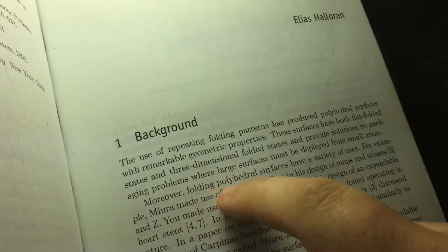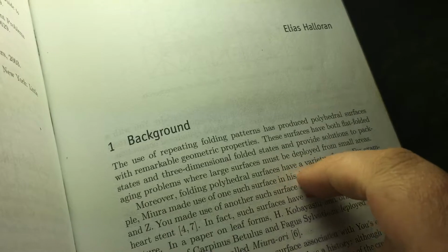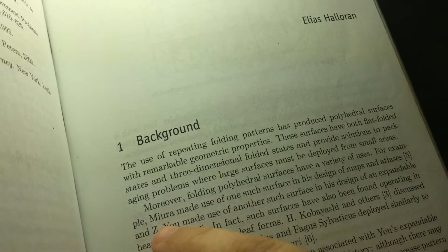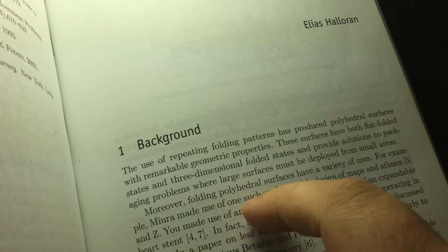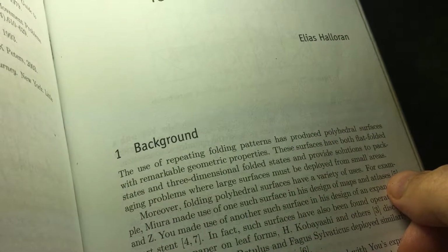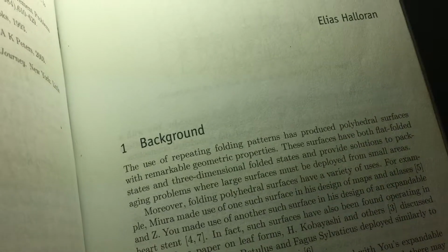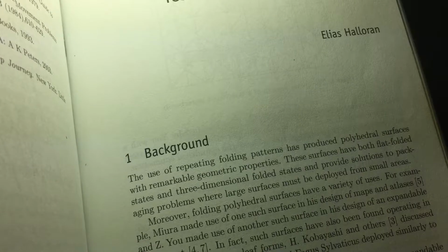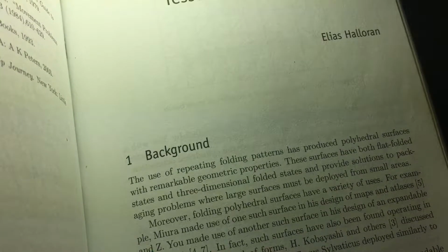Moreover, folding polyhedral surfaces have a variety of uses. For example, Miura made use of one such surface in his design of maps and atlases. Zhong-Yu made use of another such surface in his design of an expandable heart stent.